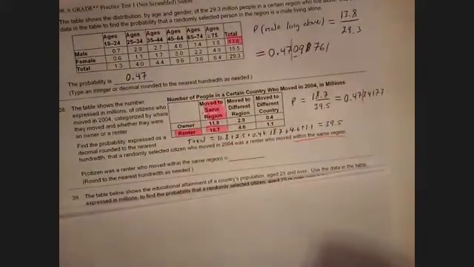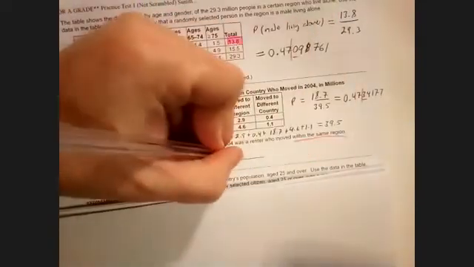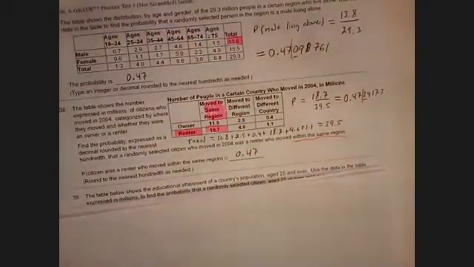So I get 0.4734 and it just keeps going. But again, it needs us to round. So I'm going to stop there. I look at the 3, is the 3 bigger or less than 5? It's smaller. So my final answer is, wow, it's the same thing, 0.47.